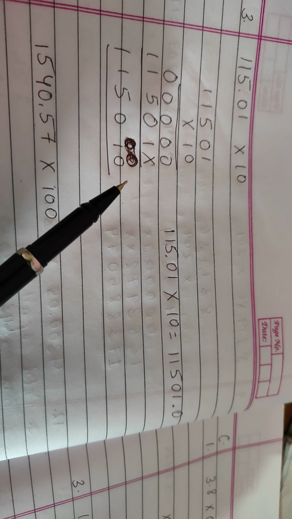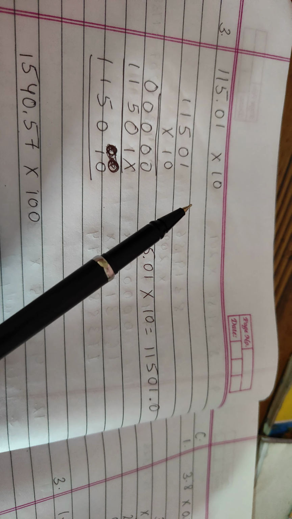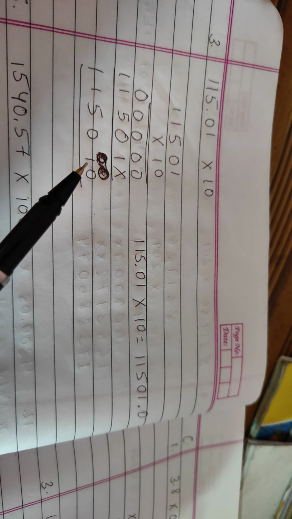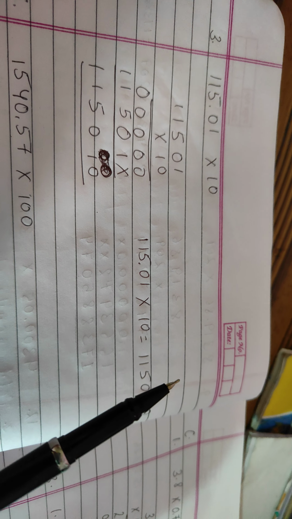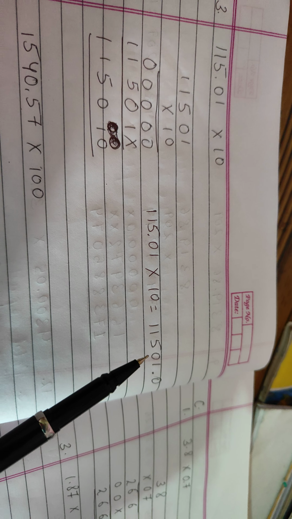1115010. Now here we will insert the decimal. Now here, as I have told you in the class also, in 10 we have one zero, so the decimal will be removed from here, okay, and the answer will become 11501.